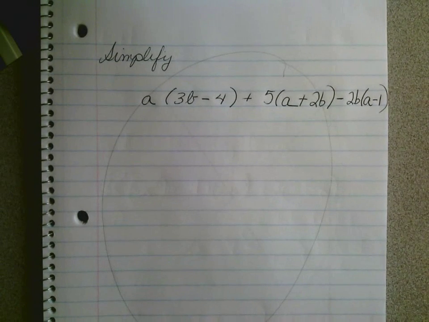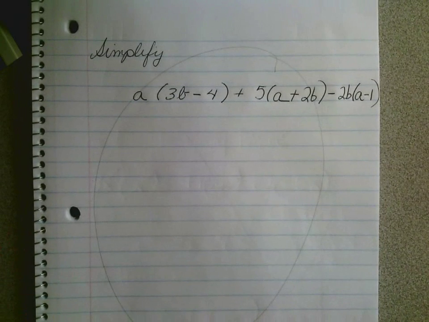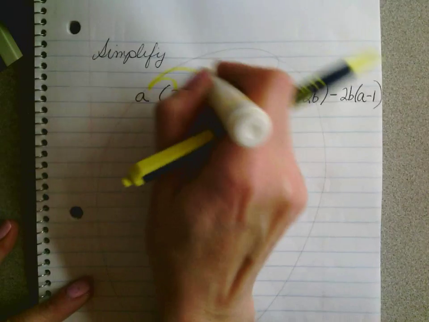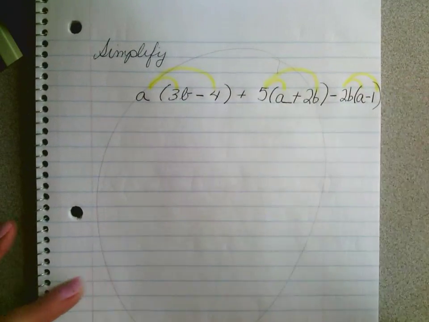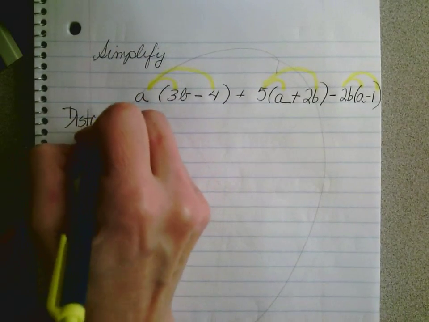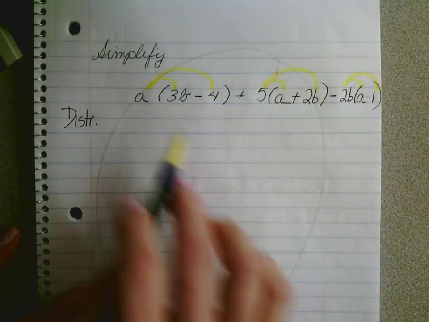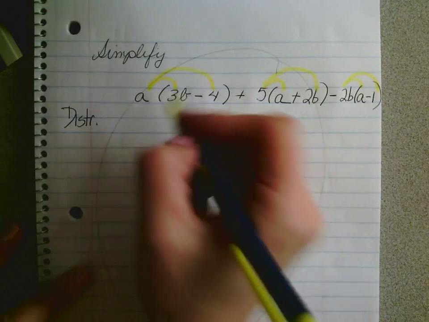To simplify this mess, first you need to do any distributing necessary. Distribute. What is 1a times 3b?